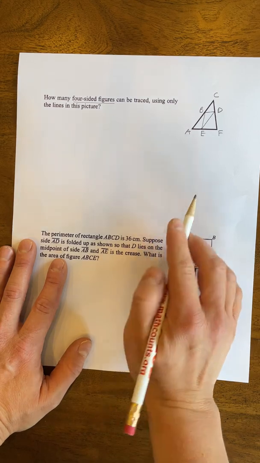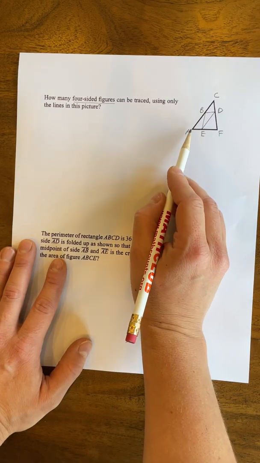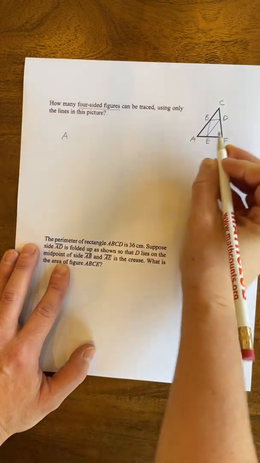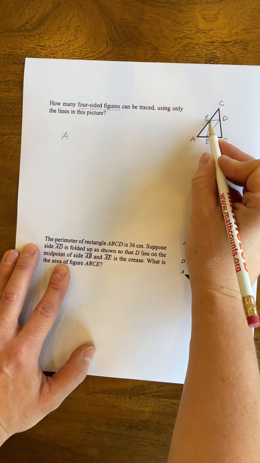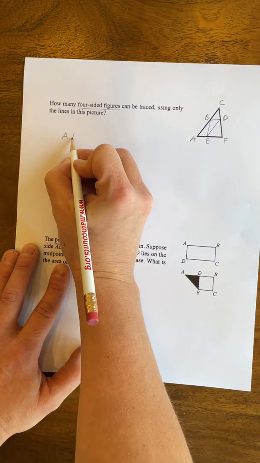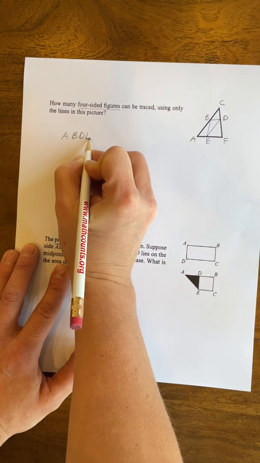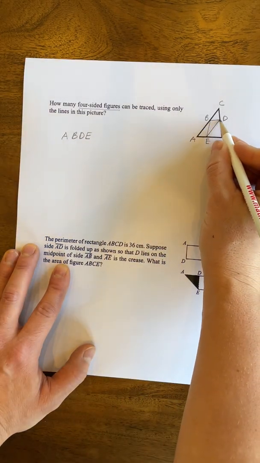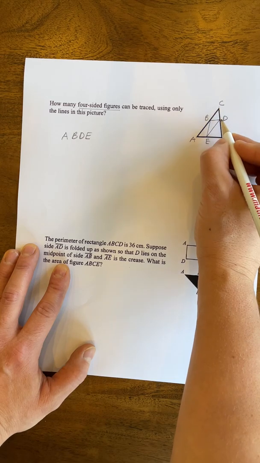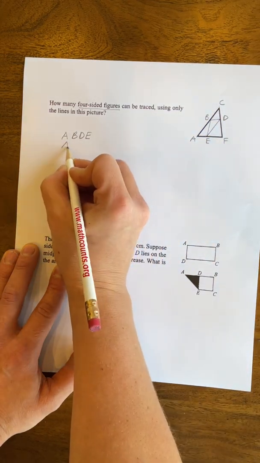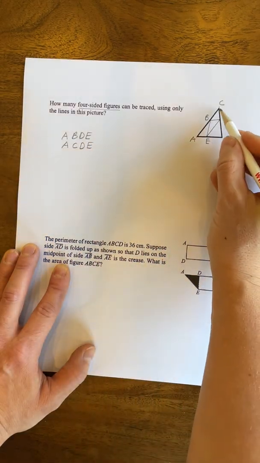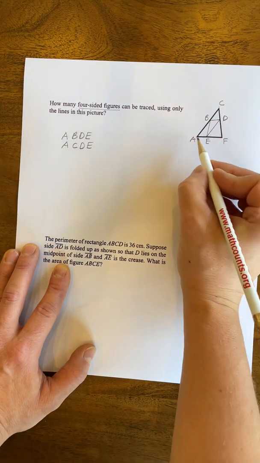Okay, so let's think about it this way. Let's think of the ones that include A. So if I did A, B, D, E, that would be a four-sided figure, A, B, D, E. I could also do A, C, D, E. What else could I do?